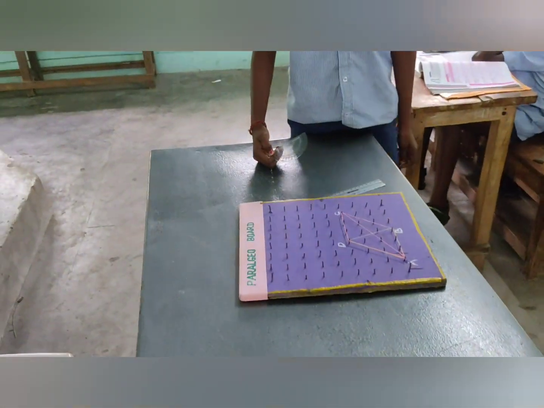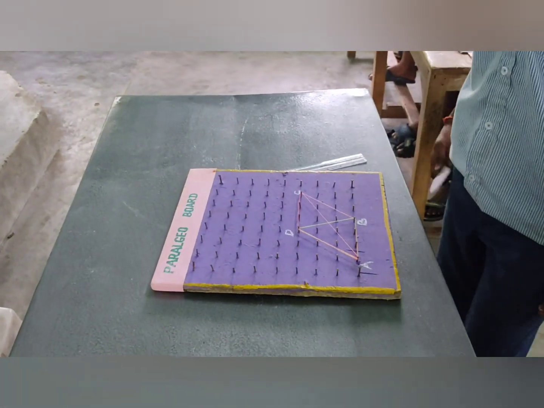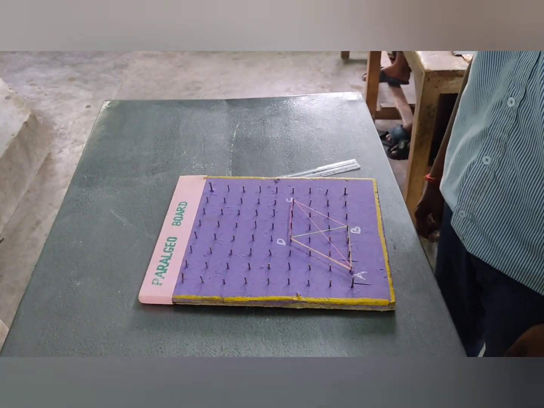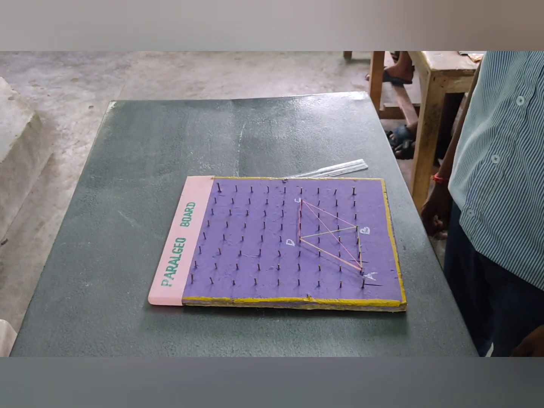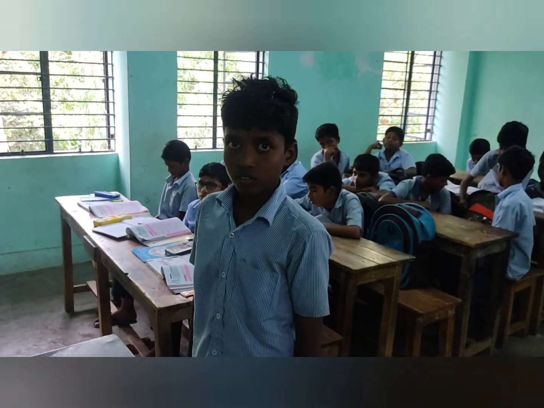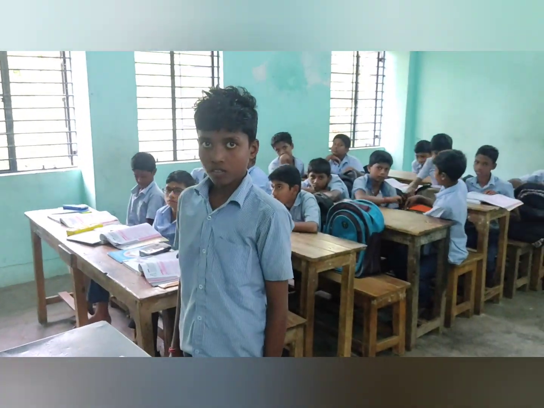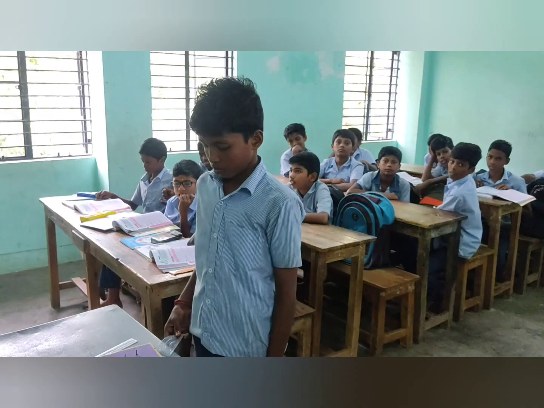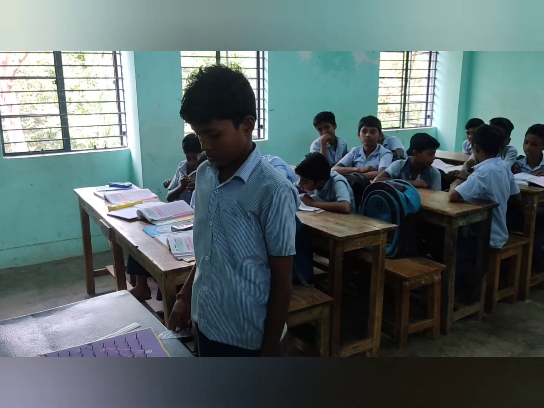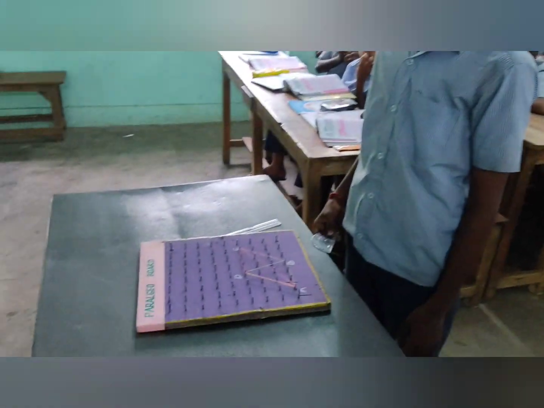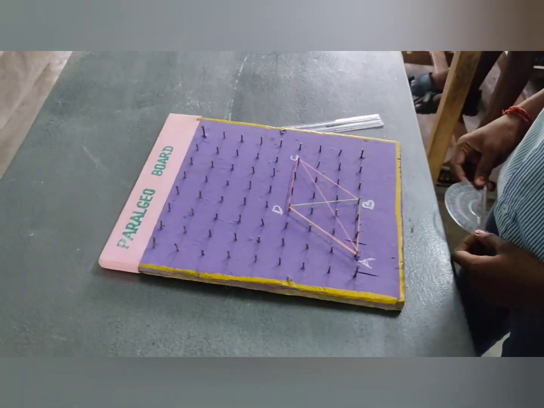60 degree. So both the angles, angle A and angle C, which are opposite angles of the parallelogram, are coming as 60 degree. So opposite angles are equal. Now check for another angle.